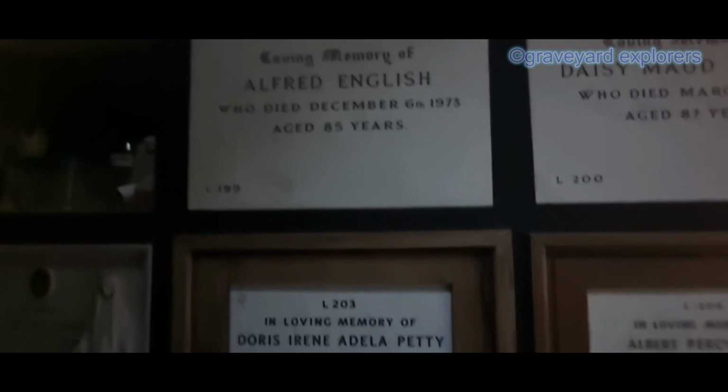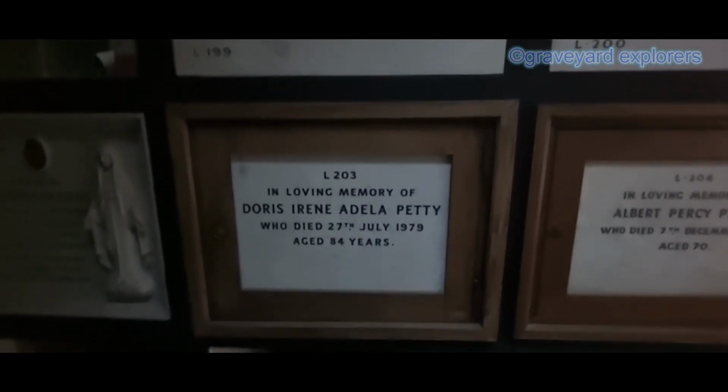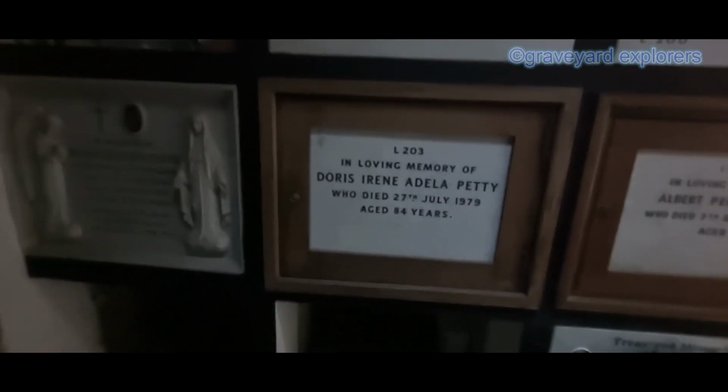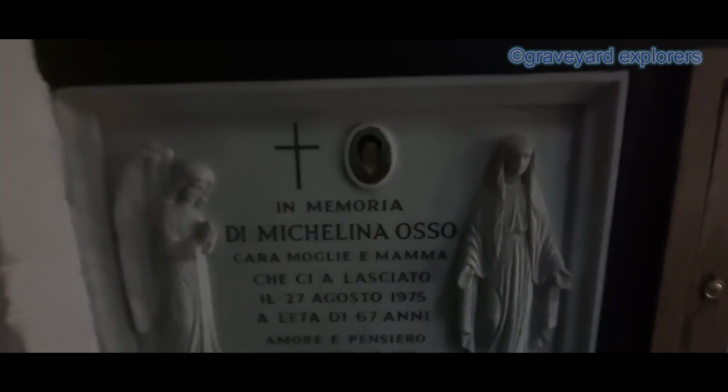Now, we are at the City of London Cemetery and Crematorium, and this is home to this catacomb. The cemetery and crematorium are located in the east of London, and the City of London Corporation owns and operates the facility. Historic England's National Register of Historic Parks and Gardens classifies this as a Grade 1 graveyard.